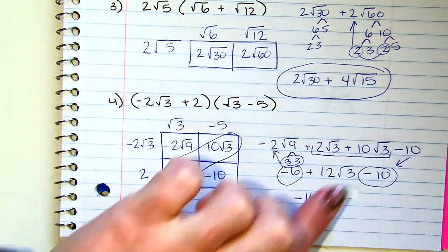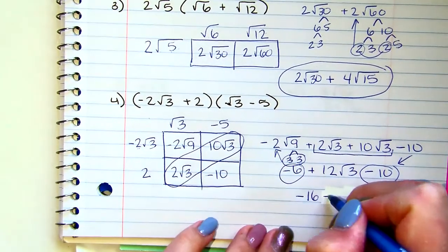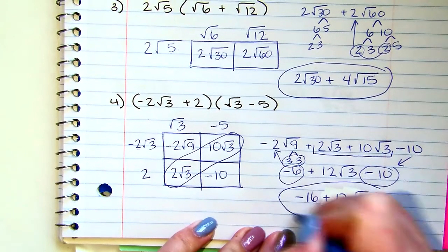So we're going to get negative 16 plus 12 root 3. This is going to be our final answer.